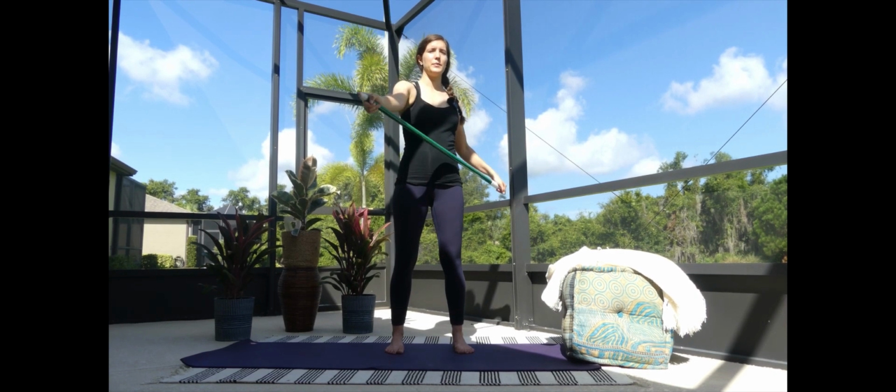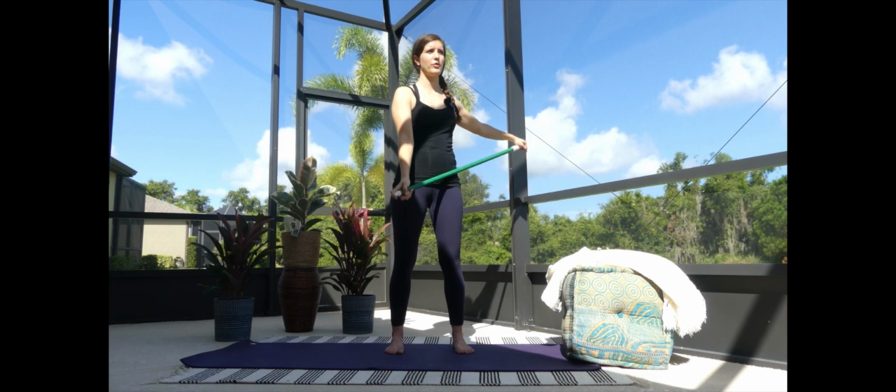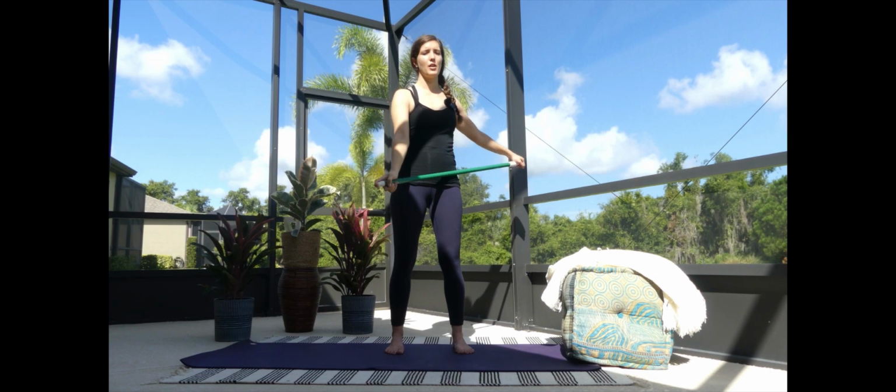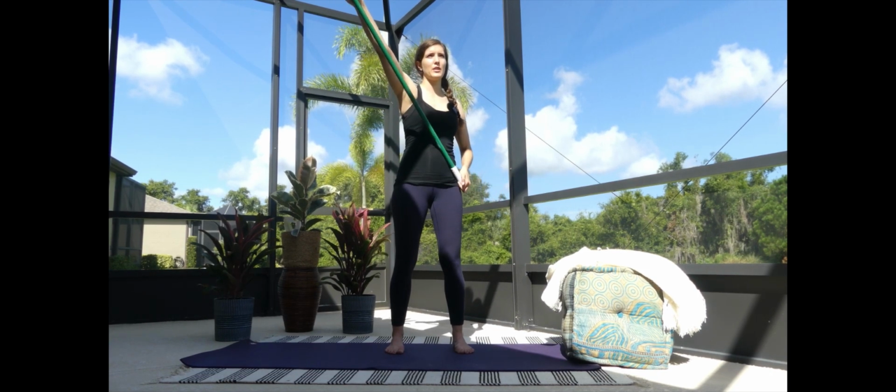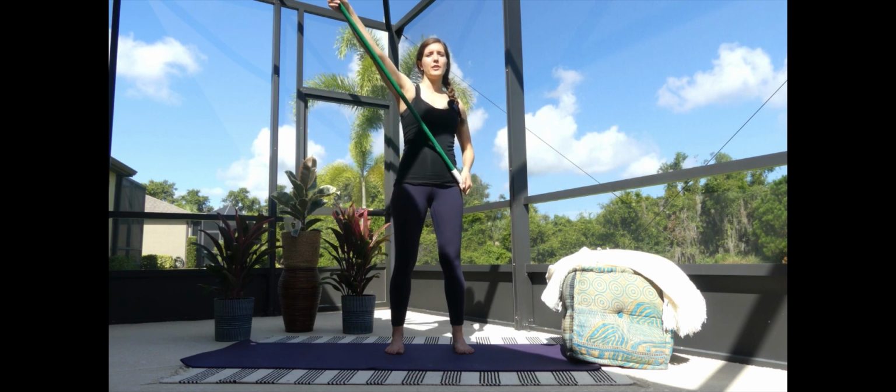I would recommend kind of going to the end range even. So if it starts to hurt right here, hold and push just a little bit farther, but we don't want to be pushing through pain. Our main goal here is just to maintain as much range of motion as we can without irritating that shoulder joint.